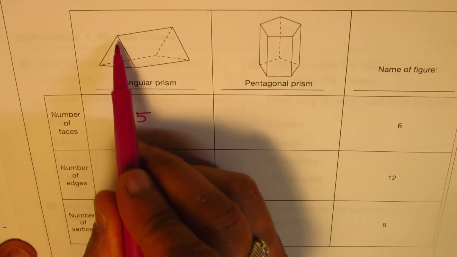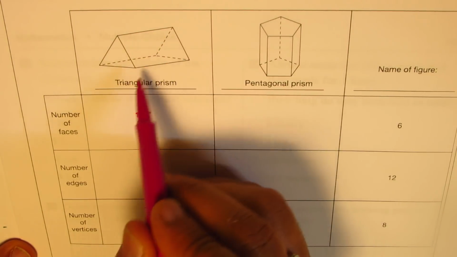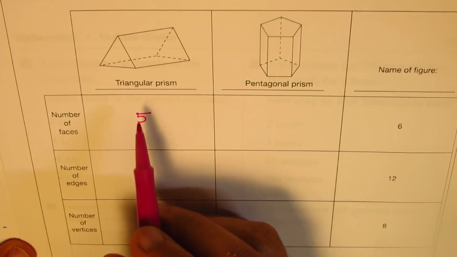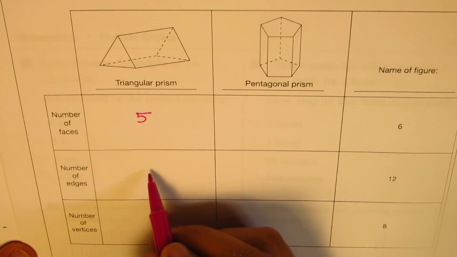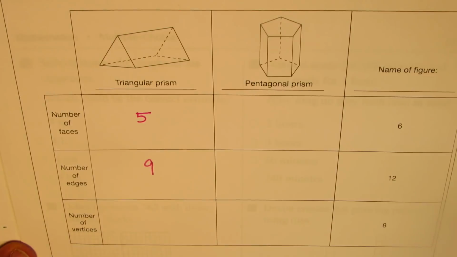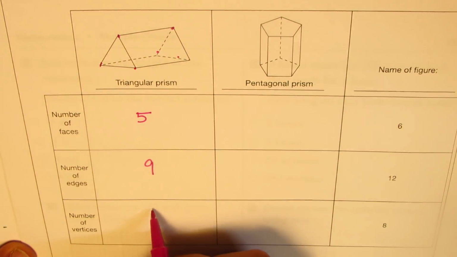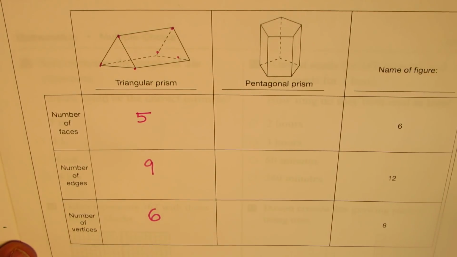Number of edges: 3 and 3 is 6, and those 3 joints will make it 9. So the number of edges is 9. Number of vertices: these are your vertices, 3, 4, 5, 6. So that is how we can fill in the information for the triangular prism.